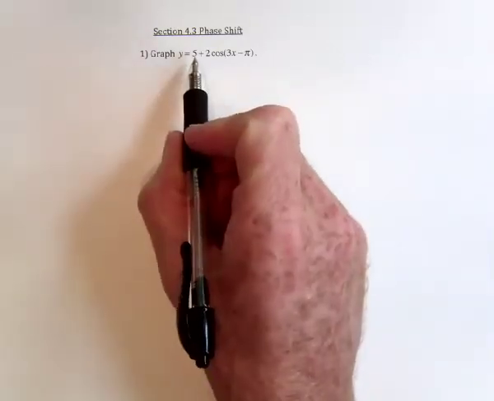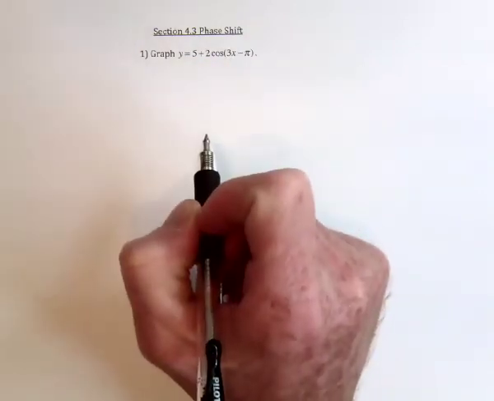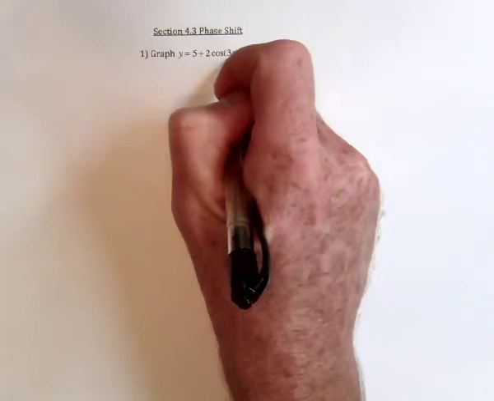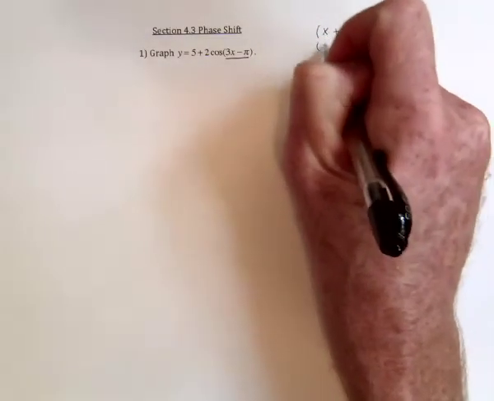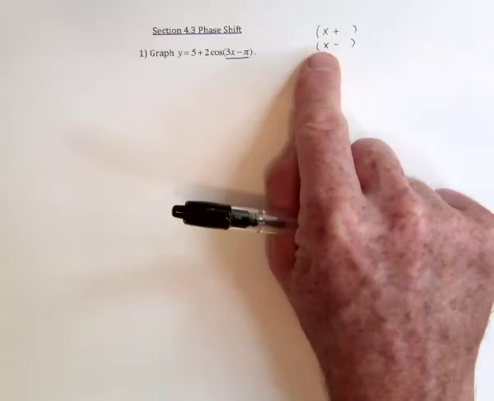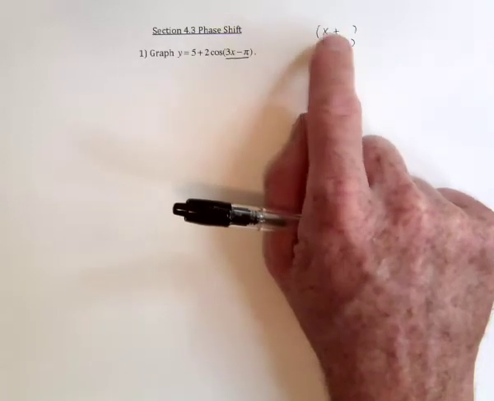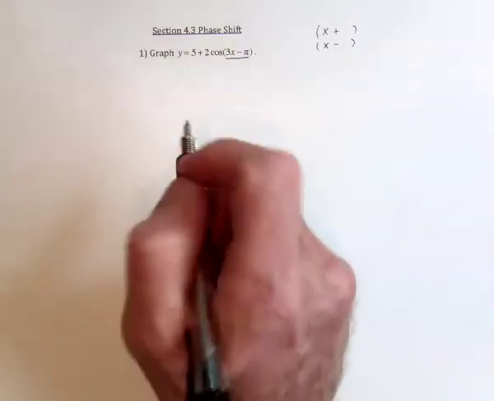So this function now has all of the pieces in there. We've got vertical shift and amplitude and something changing the period, as well as the phase shift. The first thing to do though is in here factor out 3, because when we talk about phase shift it will say x plus a number or x minus a number is going to shift it to the left or to the right. But it's not 3x minus something or 3x plus something, it's just x. So in order to get the phase shift correct, we need to factor out the 3.